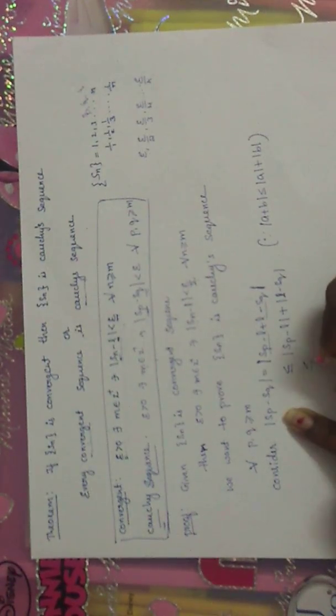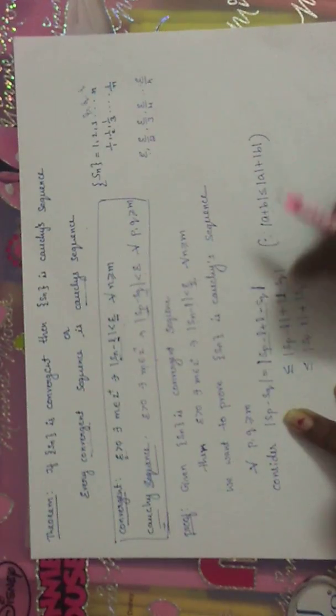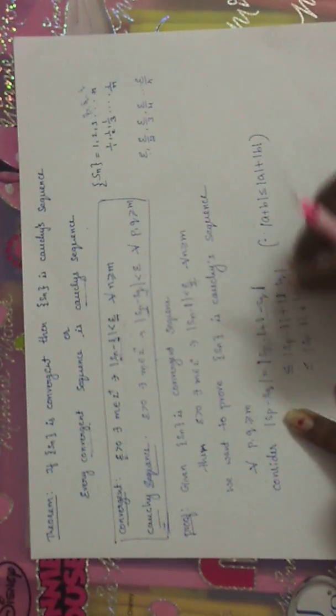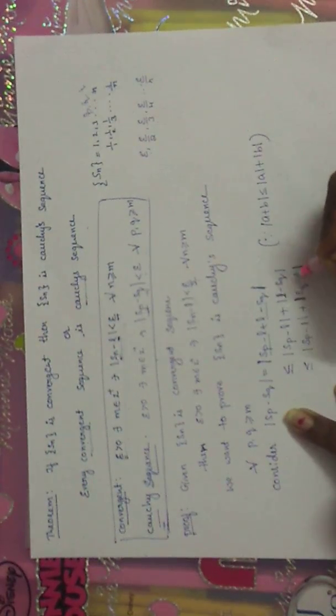So the same term, can I write it as mod Sp minus L plus mod Sq minus L? Why? Because it is in the mod. Whatever you get, negative or positive, you will get the positive only, because it is mod. That's why I have interchanged the terms.